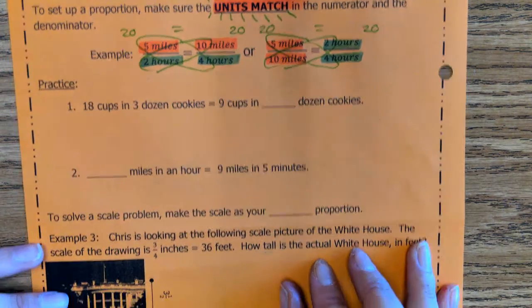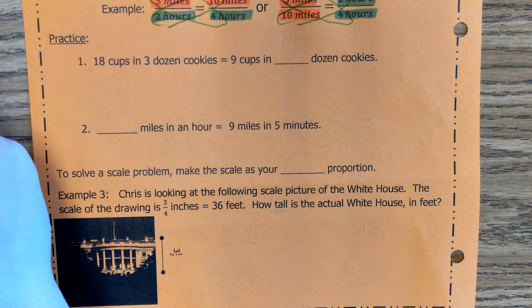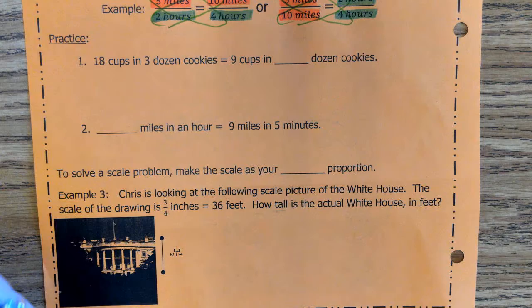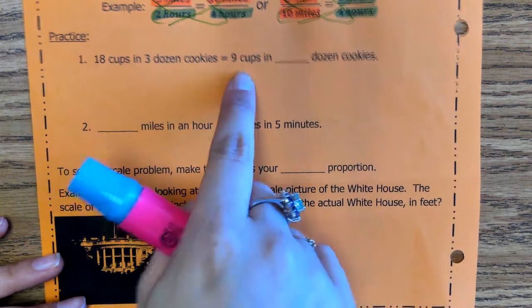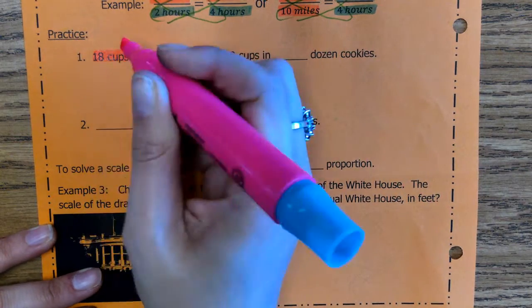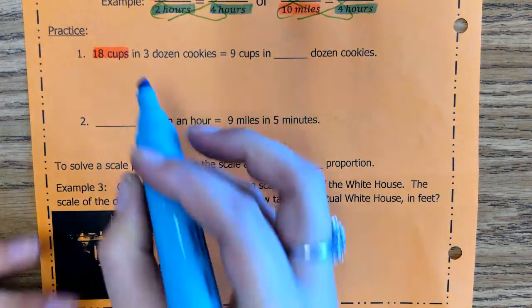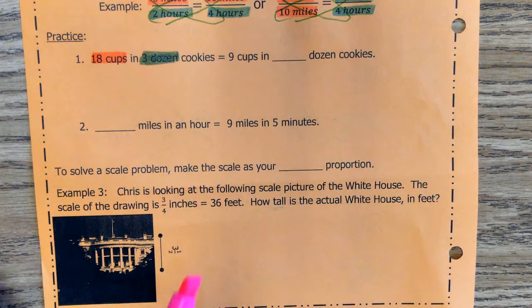So let's look at the next one. You're welcome to use highlighters on this. Sometimes I like to do underline and box. Anything you need to do to show that those units are different. So if I look at this, 18 cups, 3 dozen equals 9 cups in blank dozen. I see my units there. I see the numbers. You can look for those numbers. I see an 18, a 3, and a 9. So 18 goes with cups. I'm going to make cups pink. 3 goes with dozen. That's going to have to be a different color because that's a different unit. And then I've got 9 cups again.